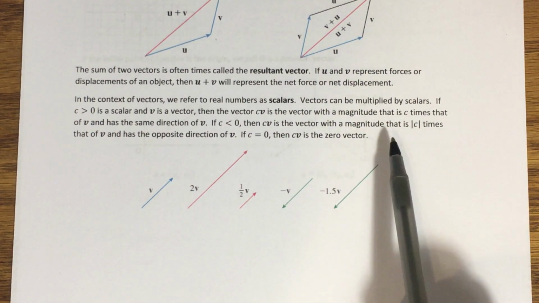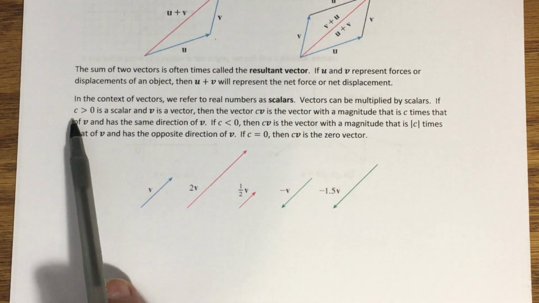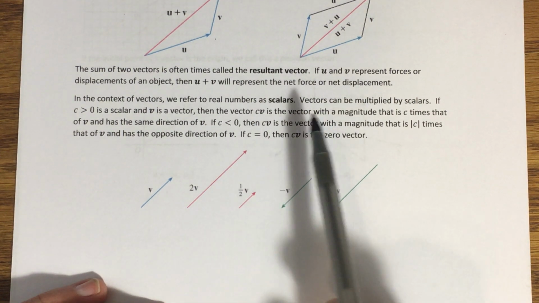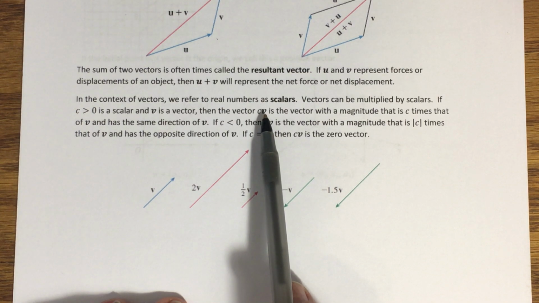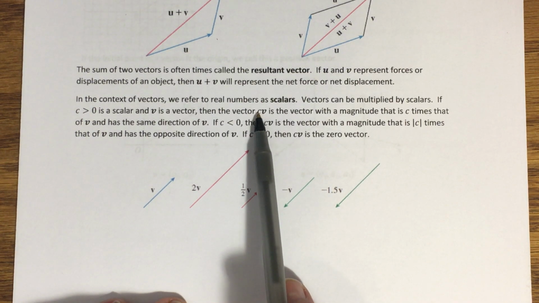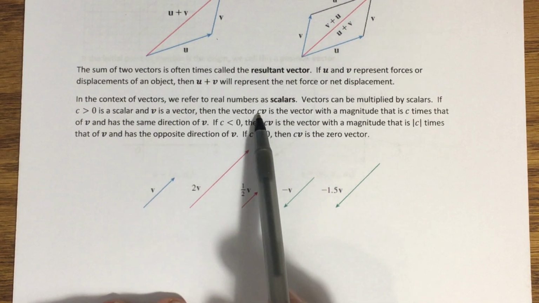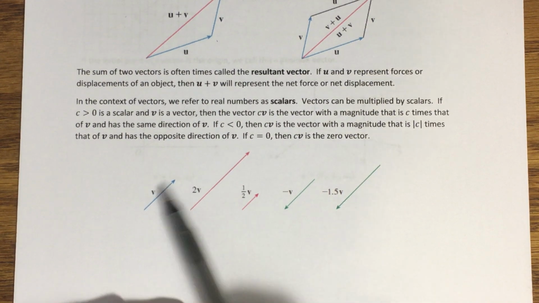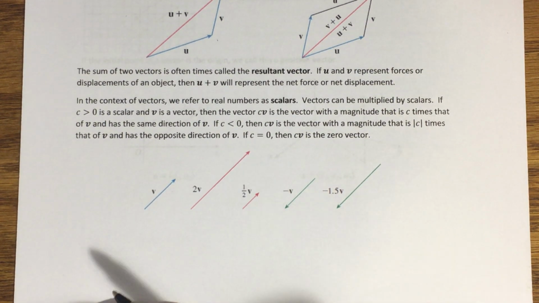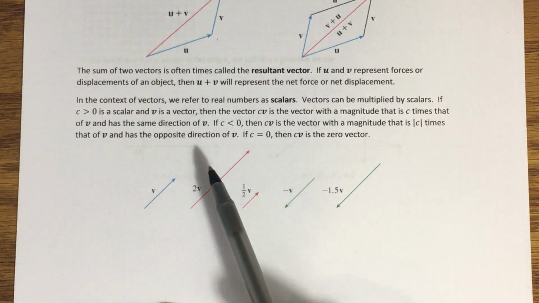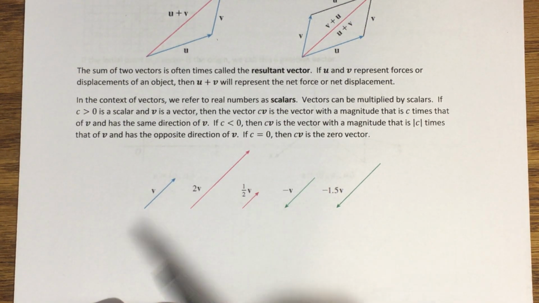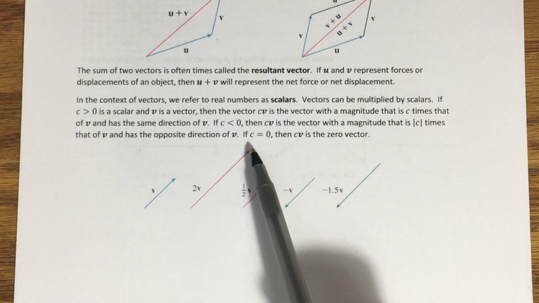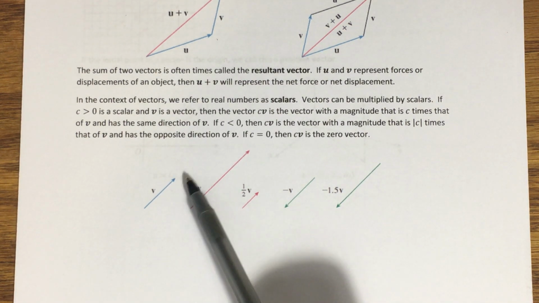Well, if you have some vector v, and if you have some positive scalar c, then the vector c times v is the vector whose magnitude is equal to the magnitude of v times c. So for example, if c is equal to 2, then that would double the length of v. We see that happening here. If this is v, then 2 times v is doubling its length. If c is equal to 1/2, that would cut the length of v in half, for example. So that's the reason why we call these things scalars. It's because it scales that vector.